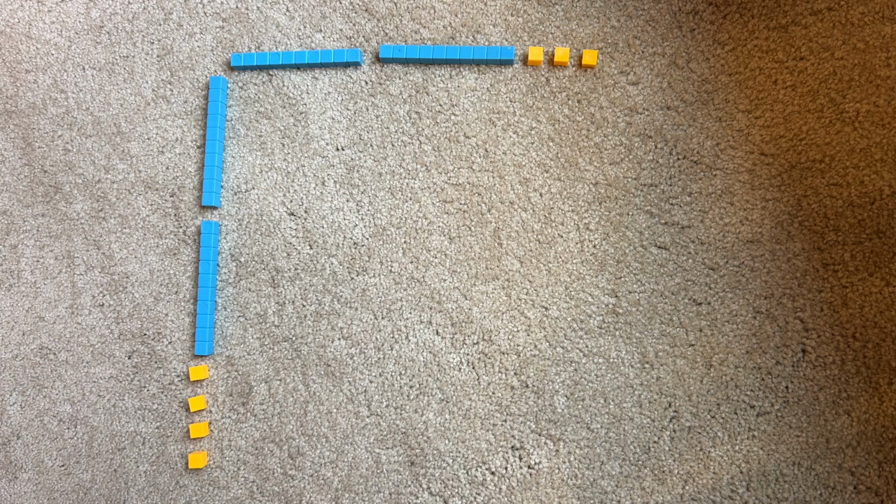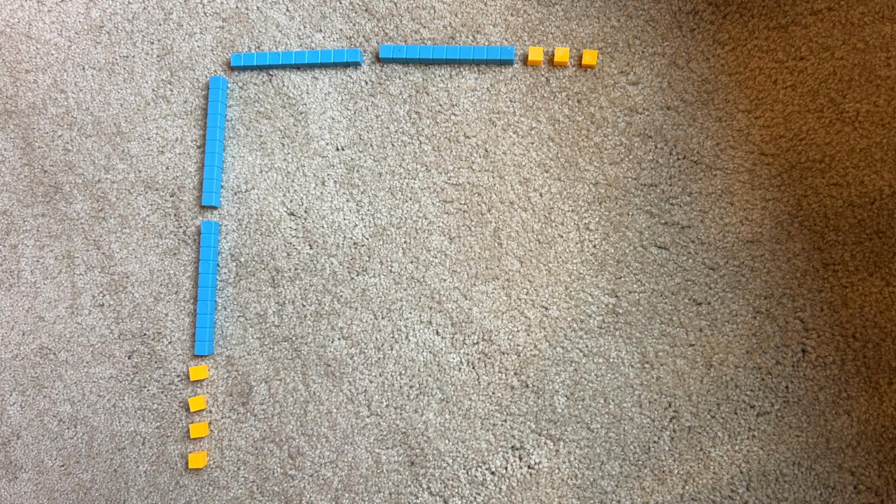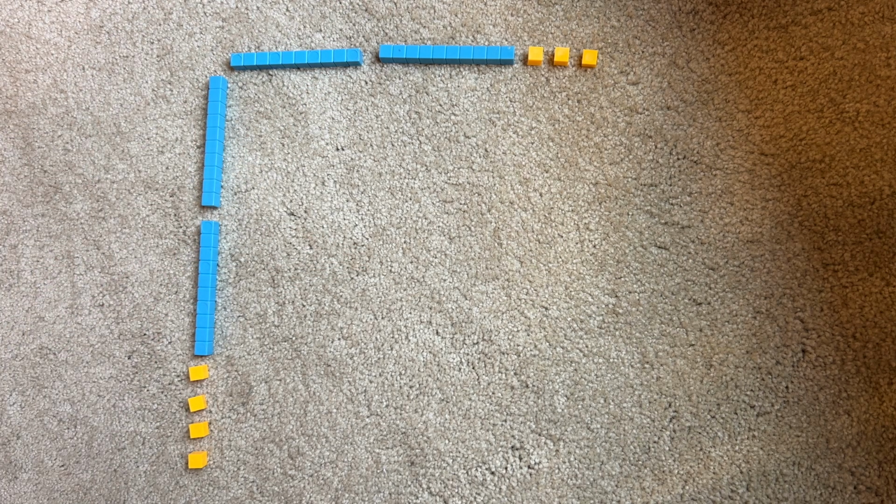Why? Because multiplication is always, pictorially, arrays. It's a length times a width, or it's an area. So that's something that you have to make sure your students understand before using this method. It's set up like an area model. Kind of like in Battleship, you have an x-axis and a y-axis, or a length and a width, and you're multiplying them together.